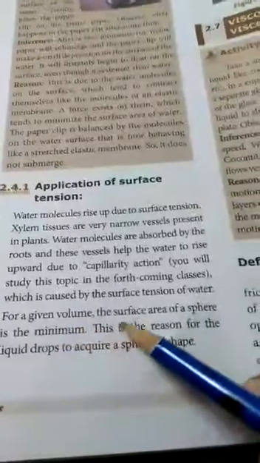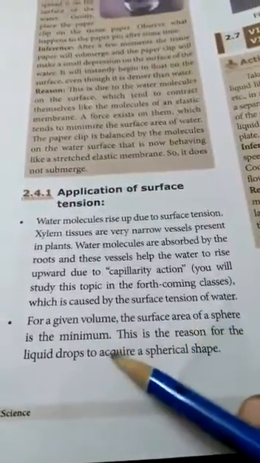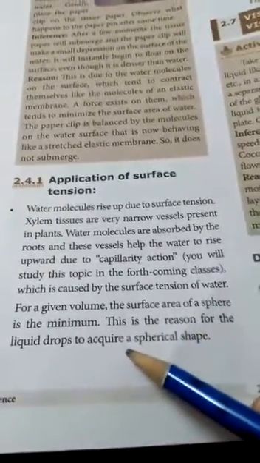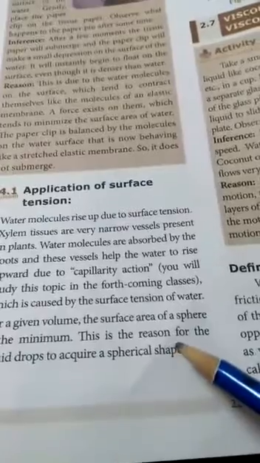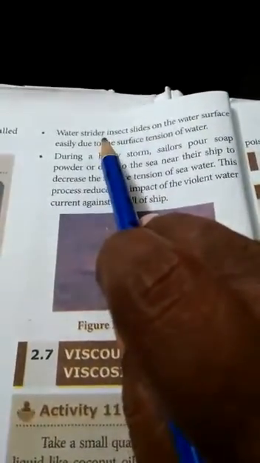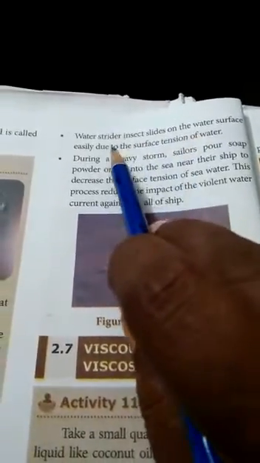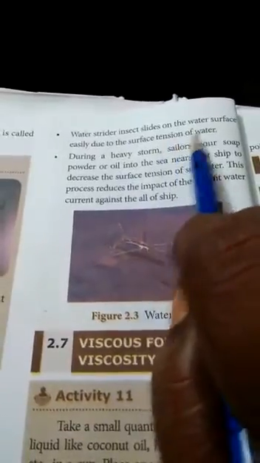For a given volume, the surface area of a sphere is minimum. This is the reason for liquid drops acquiring a spherical shape. A water strider insect slides on the water surface easily due to the surface tension of water.